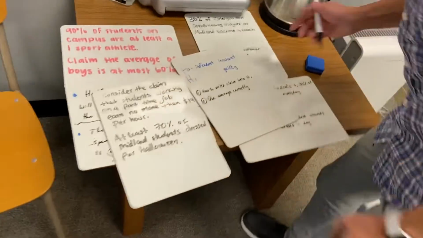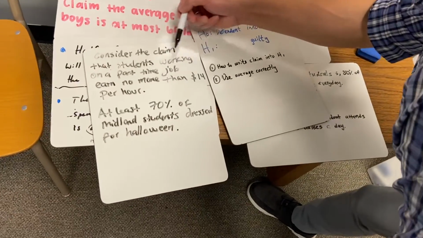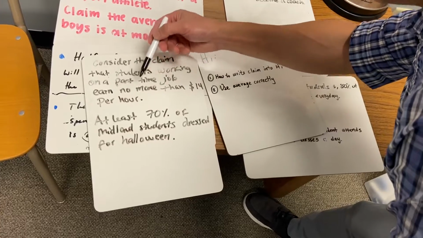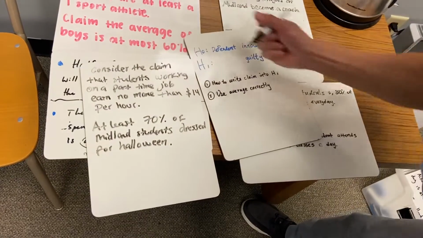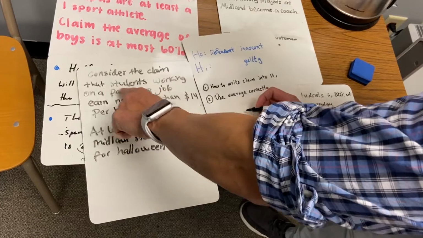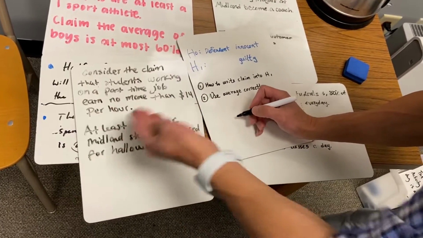Take a look at this. Consider the claim that students working on a part-time job earn no more than $14 per hour. So this is a mean number.